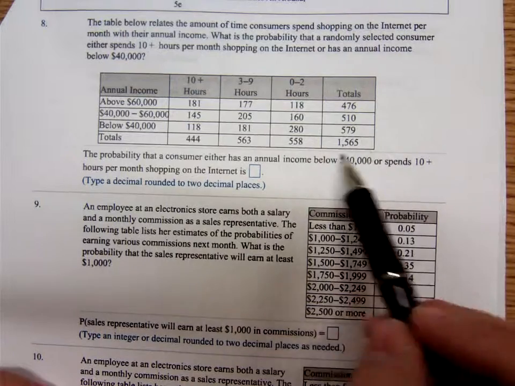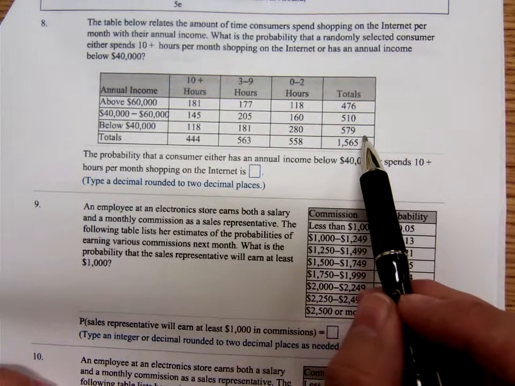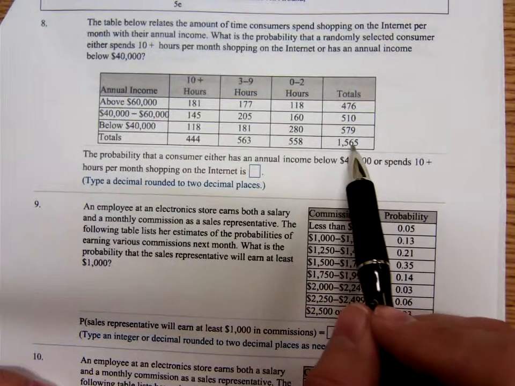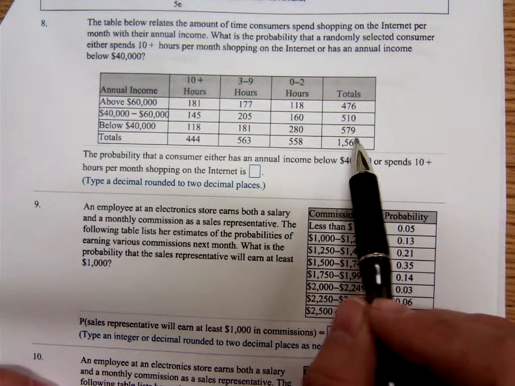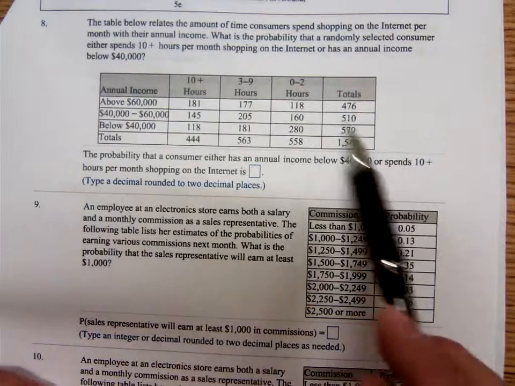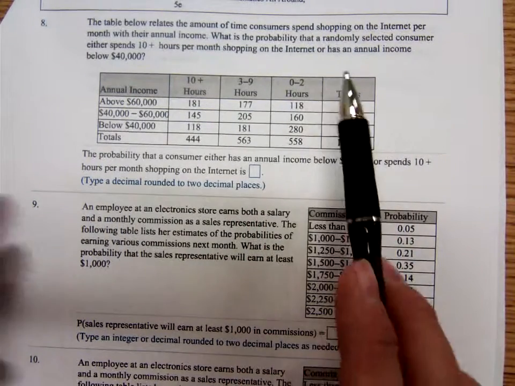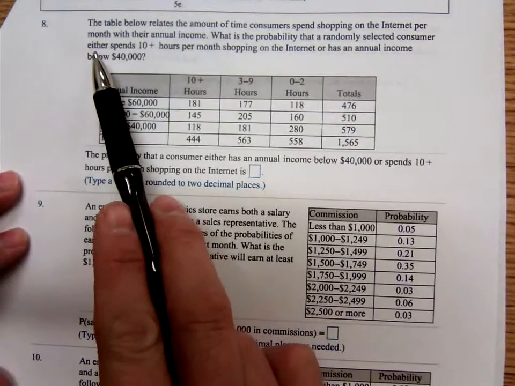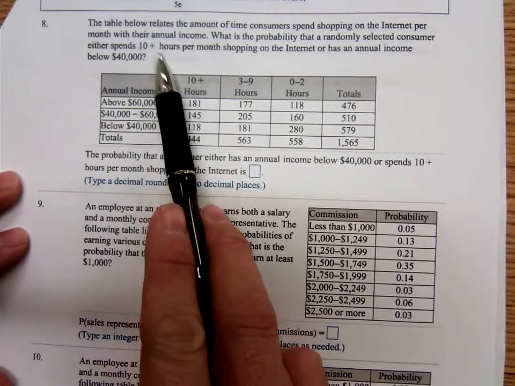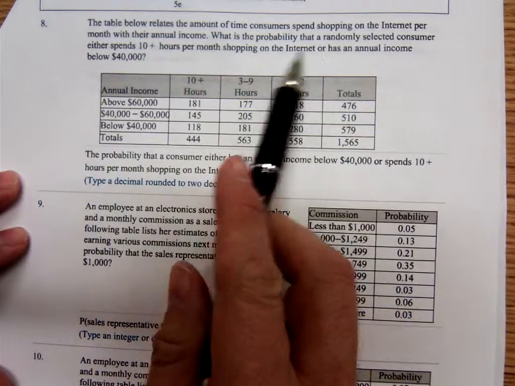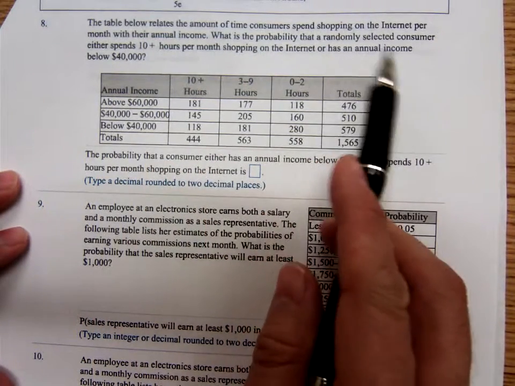So altogether they're looking at 1,565 people. They've surveyed that many. What's the probability that a randomly selected customer either spends 10 or more hours on the internet per month shopping on the internet, or has an annual income below $40,000.